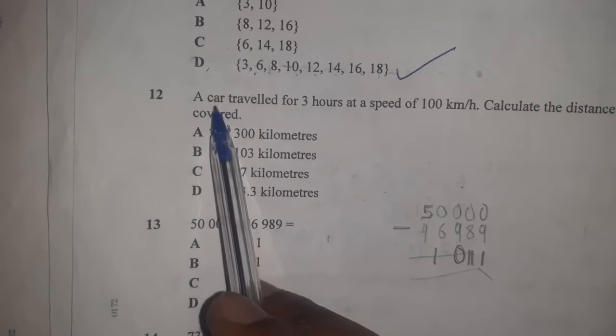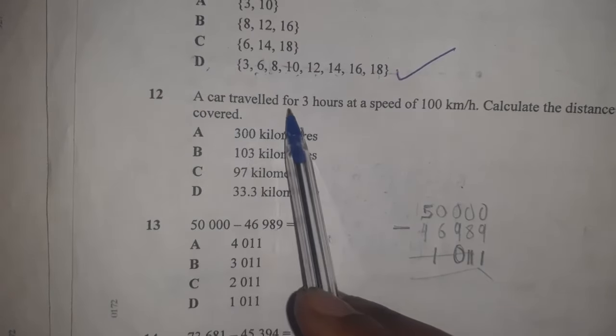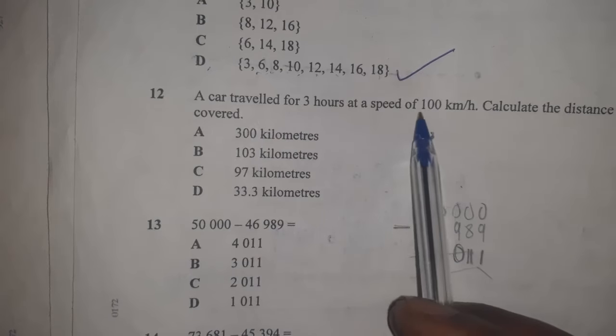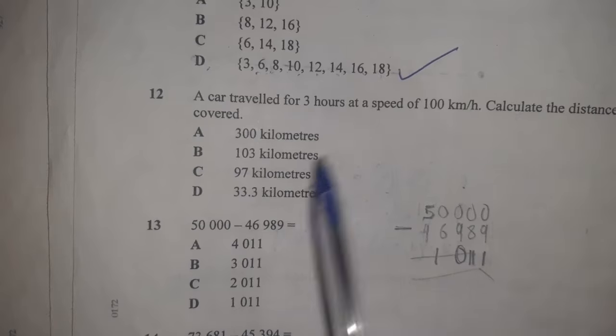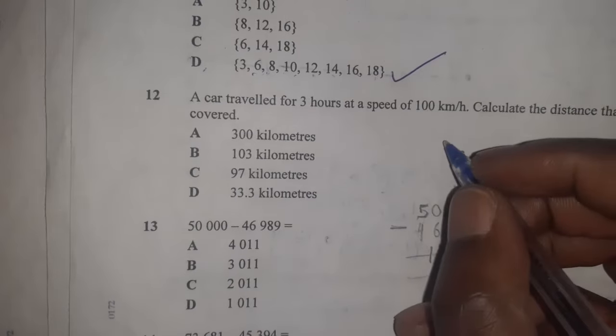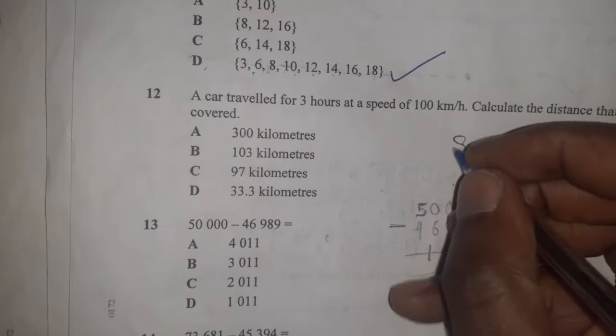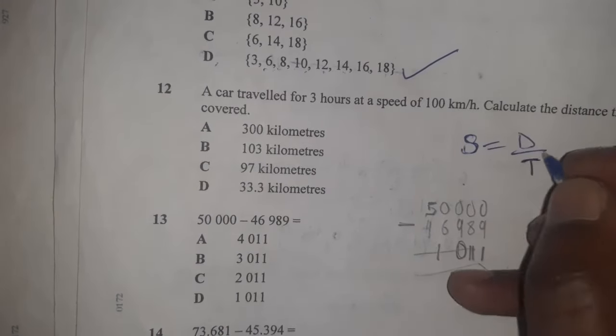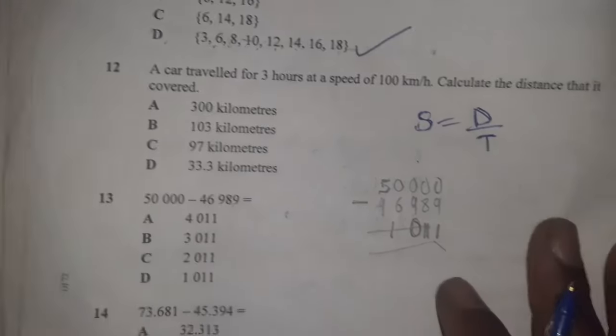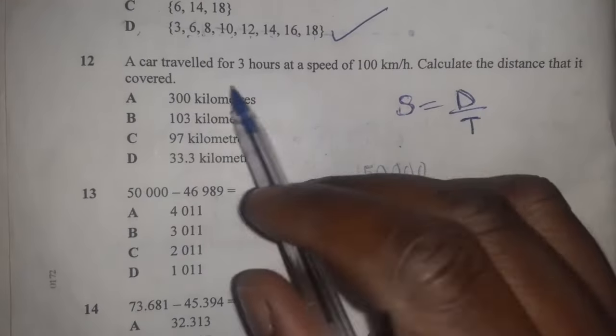Then a car traveled for 3 hours at a speed of 100, calculate the distance. Okay, so speed is equal to distance over time. What are we given here?